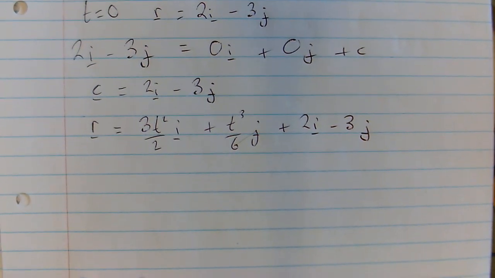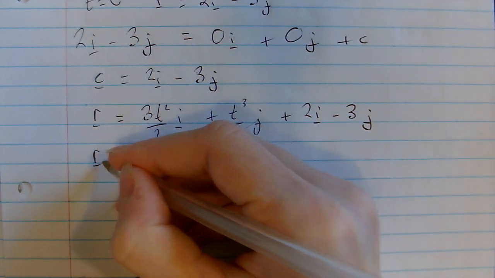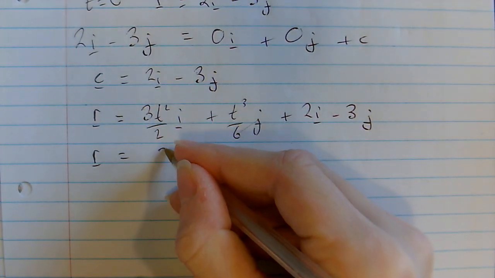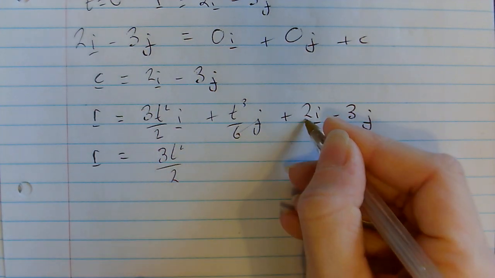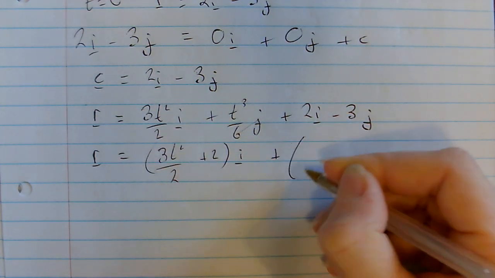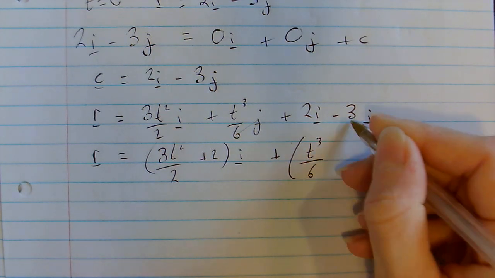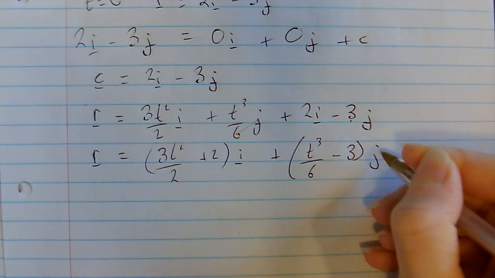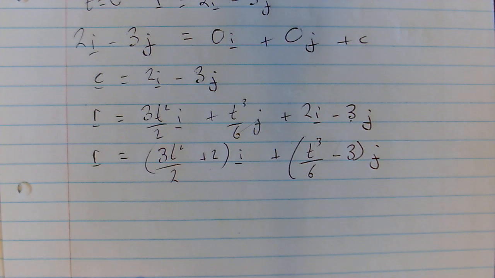And then it's a little bit nicer to write it with all the i's together to make it neater. So if I combine the i's, I get 3t squared over 2 plus 2, i, plus t cubed over 6 minus 3, j. And that's my answer for part A, that's the position vector.